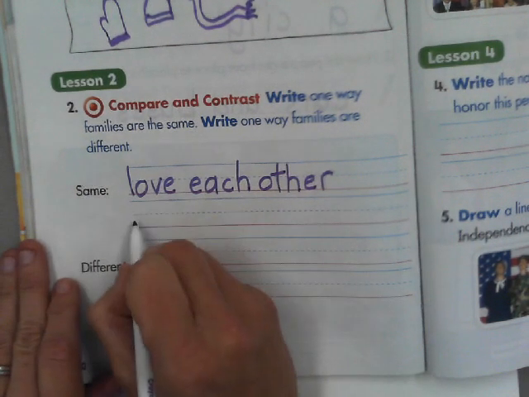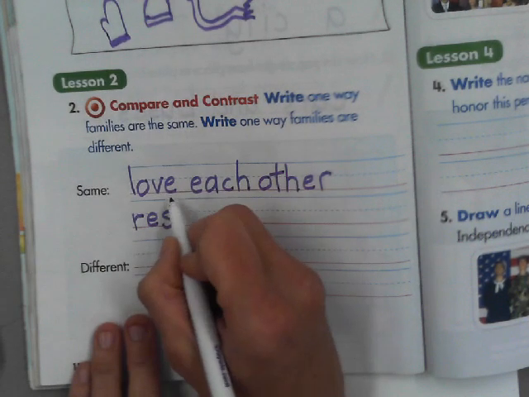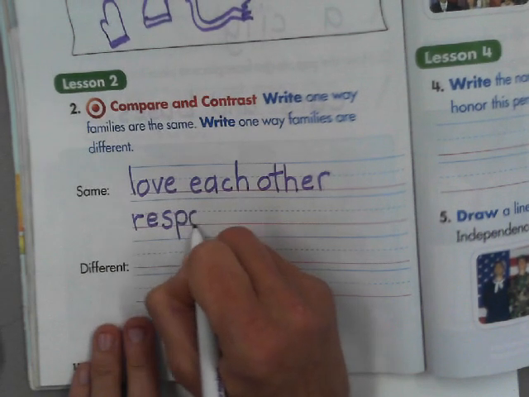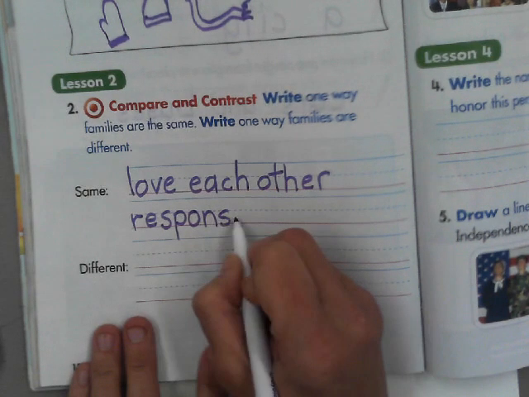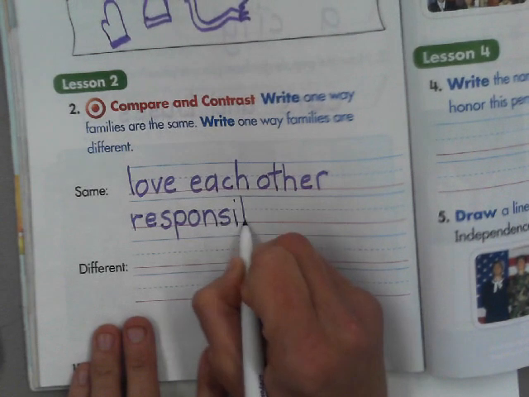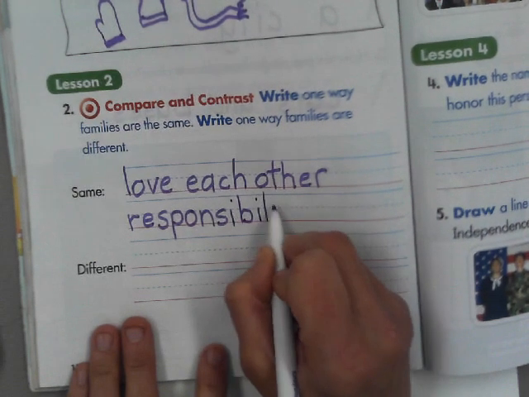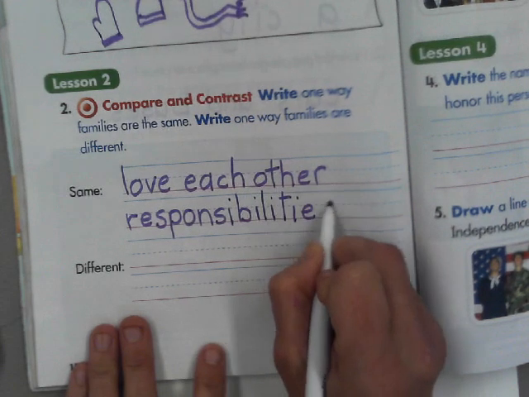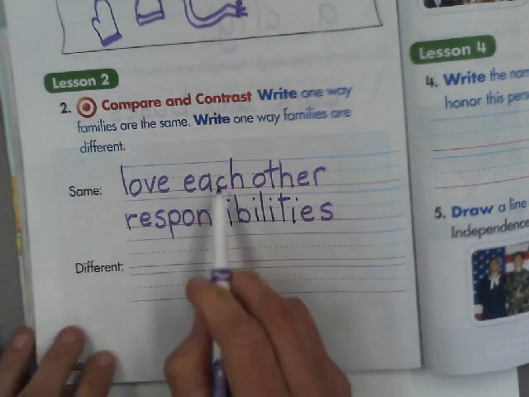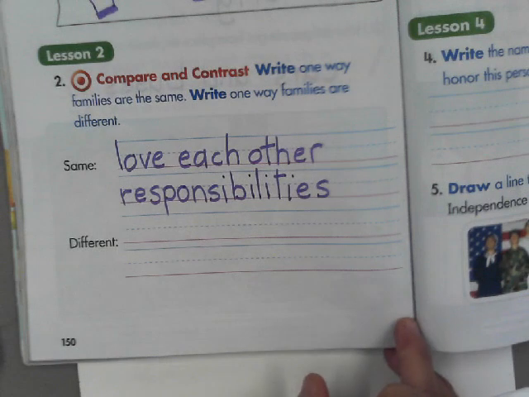And we talked about in our families, we all have responsibilities, right? And we have to take care of each other and have responsibilities. Remember, we talked about the different responsibilities that you might have in your home. Yeah, in our families, we love each other and we have responsibilities.